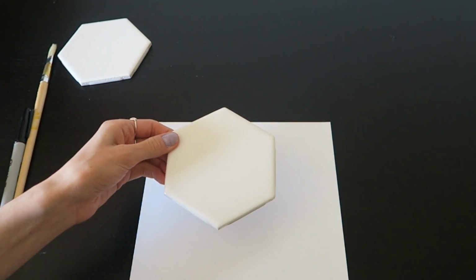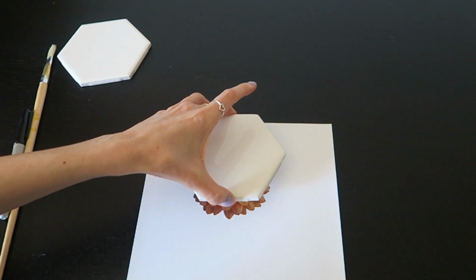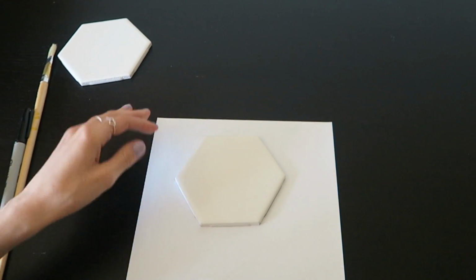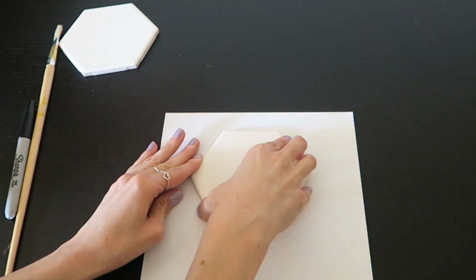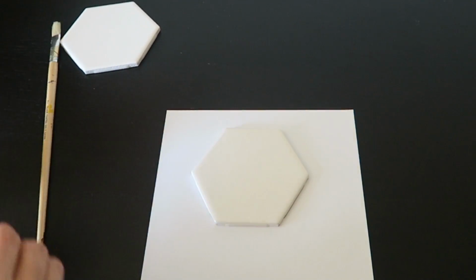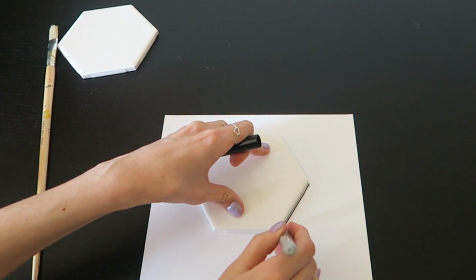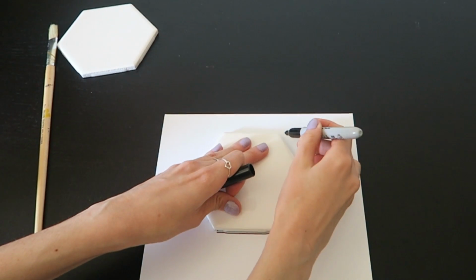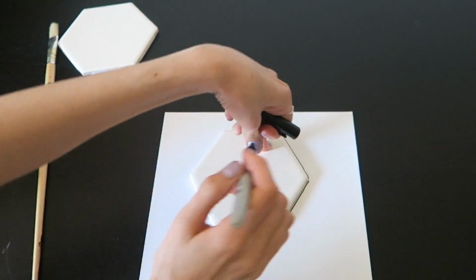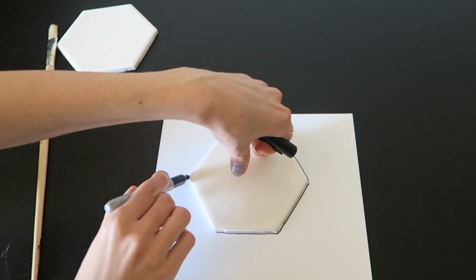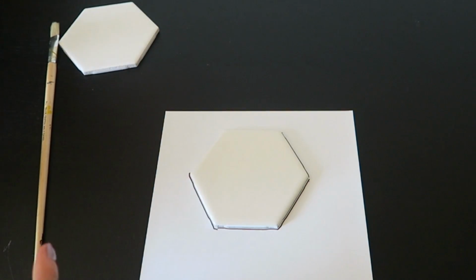Okay, so now you're just going to lay your tile on top of your photo and try and get it centered in the middle of the coaster, or in the middle of the tile. And this is kind of difficult, which is why I kind of recommend getting square ones, because that might be easier. But since I'm using hexagons, I'm going to need to trace it, and then I'm going to cut inside the Sharpie area. So just tracing it to make sure I get the right shape.